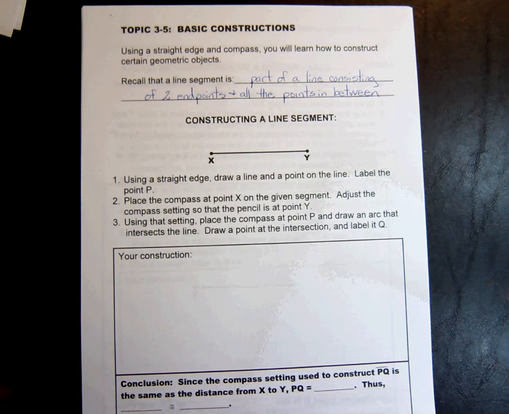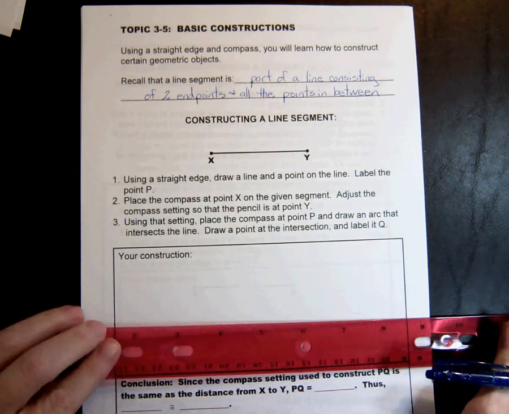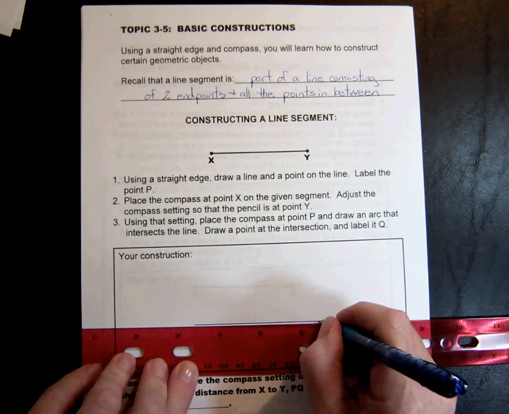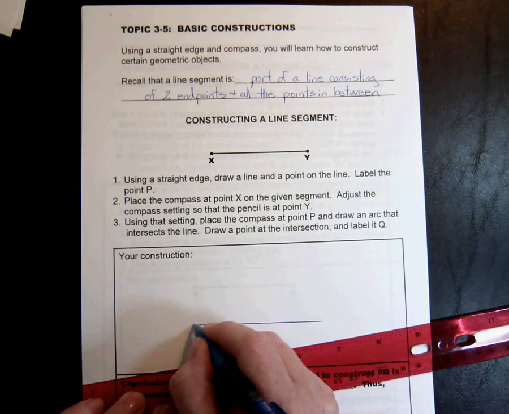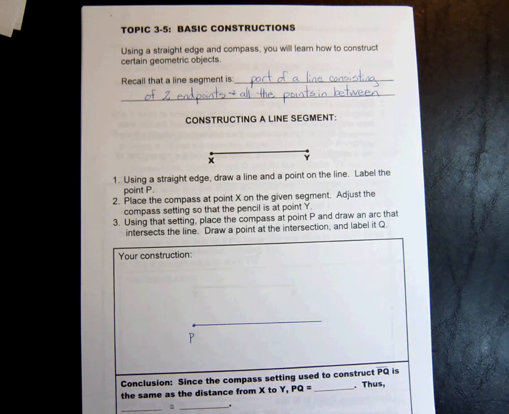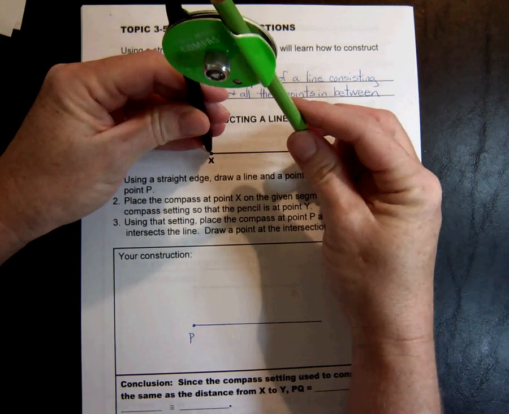Okay, constructing a line segment. Using a straight edge, draw a line and a point on the line and label it point P. So you're going to just draw a line and label it P. Place the compass at point X on a given line segment. So that's this one right here.